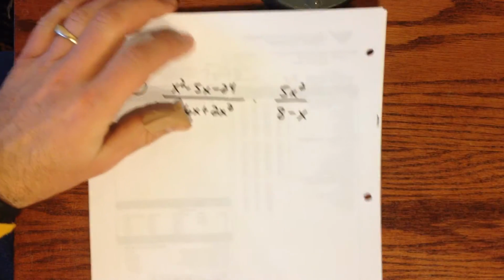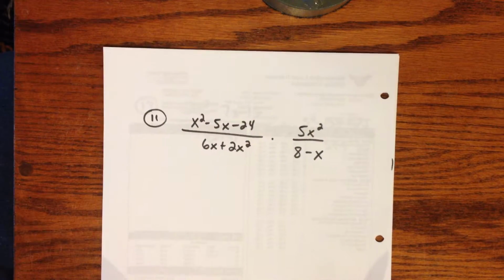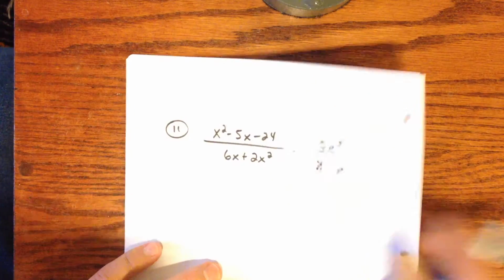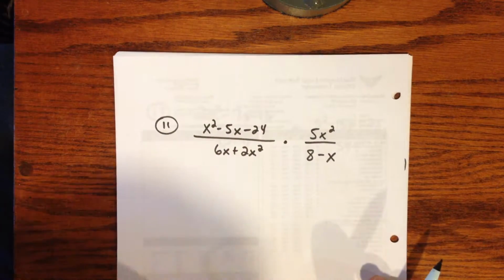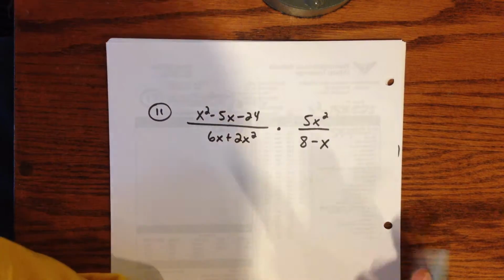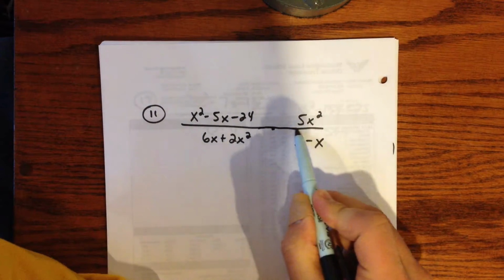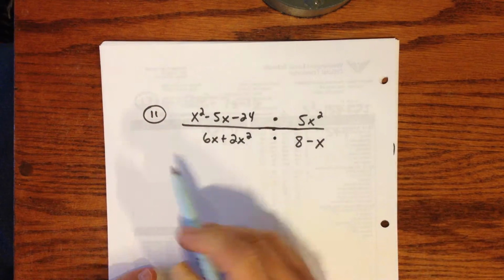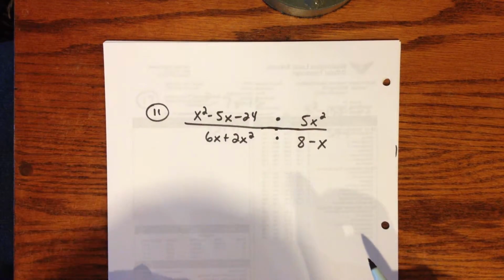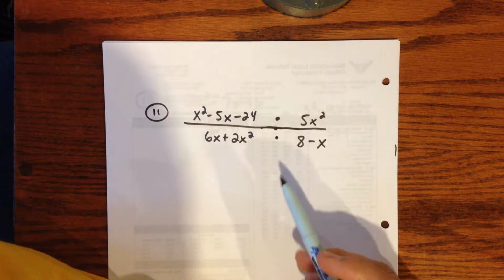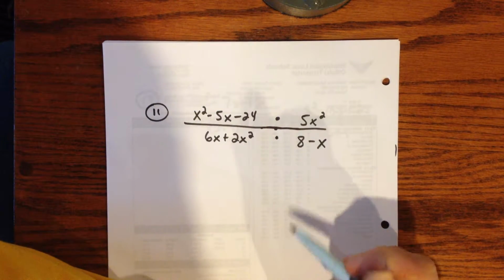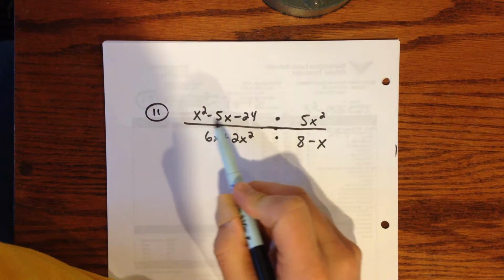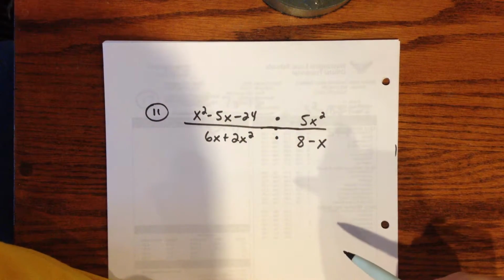Okay, a few more here. Alright, number 11, and I believe I'm doing 17 here. 11 is multiplication, but like I said, basically make this one problem, one long bar, and yes, we do have multiplication. But let's just go from here. So I see this is a binomial. This is a trinomial. This is a quadratic. It's probably going to be factorable.